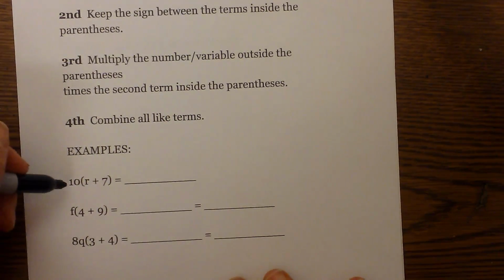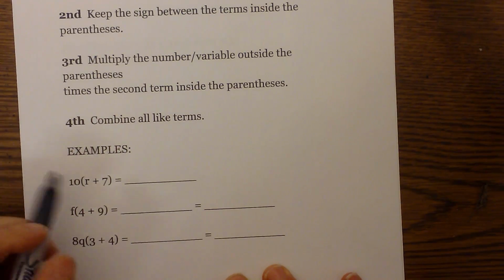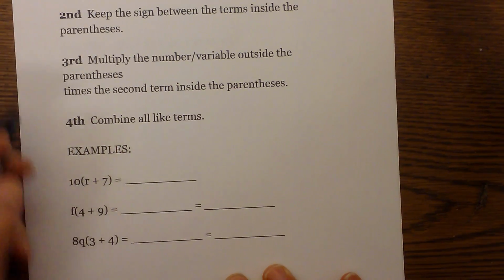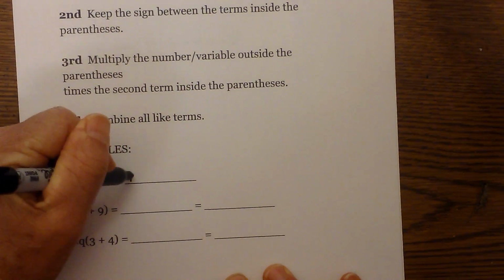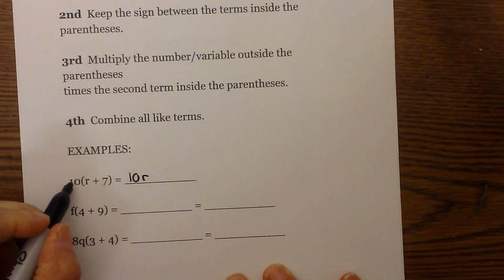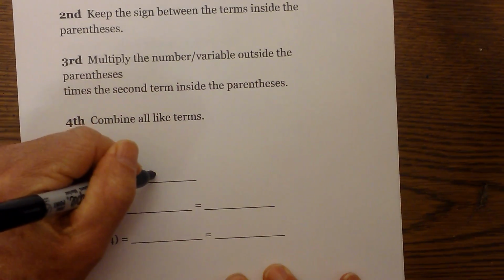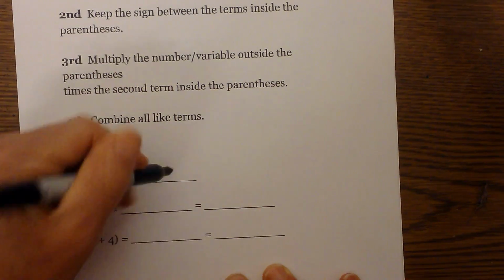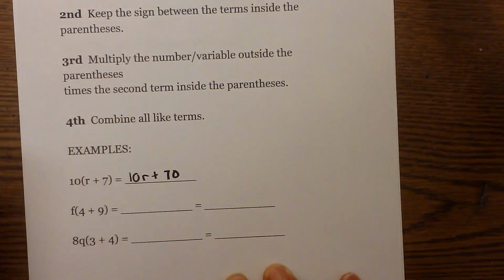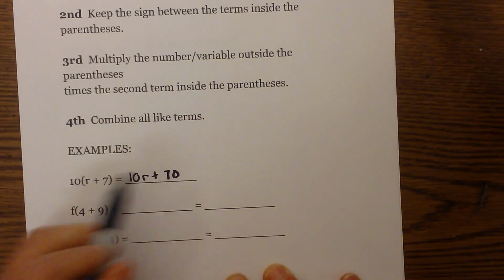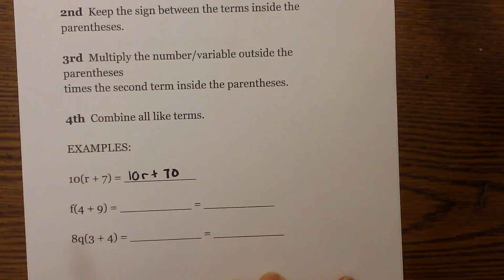First, we have 10 times (r + 7). So I'm going to multiply 10 times the first term, so 10 times r is 10r, and 10 times, keep the sign the same, and then 10 times the second term, which is 70. And there are no like terms, so we cannot combine these.